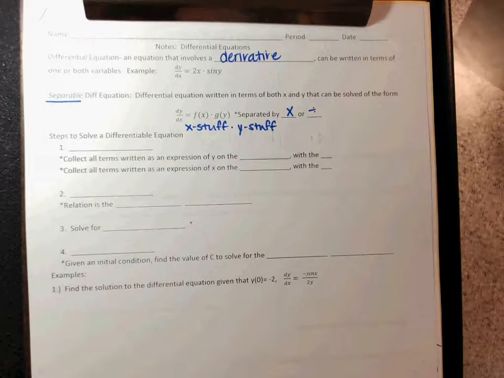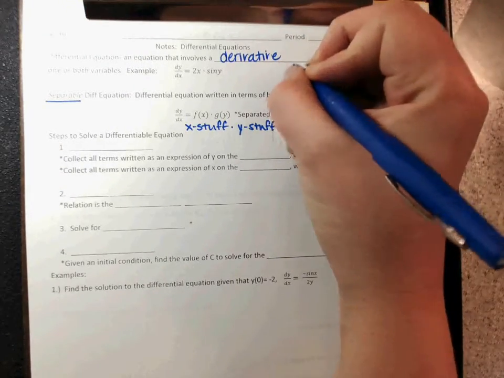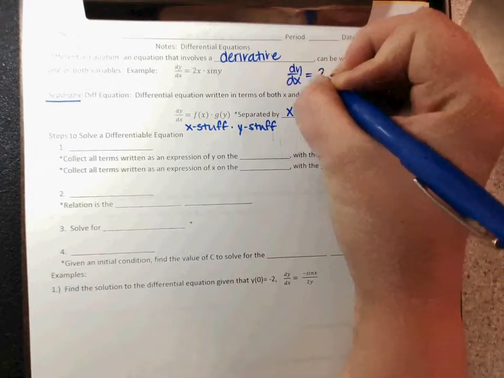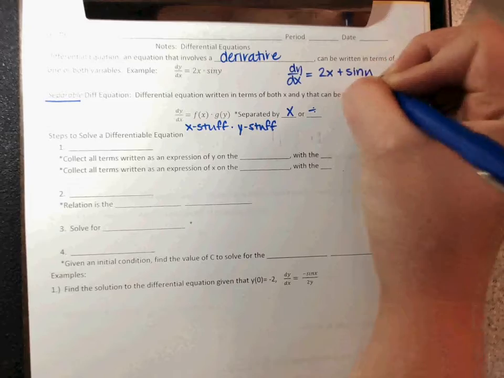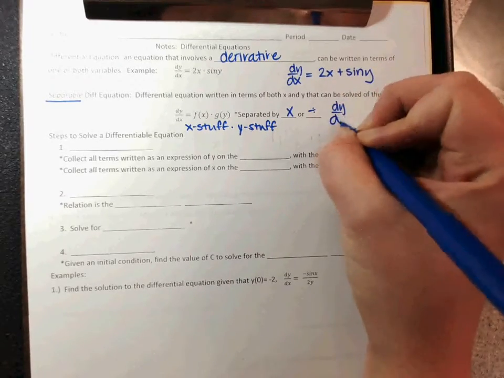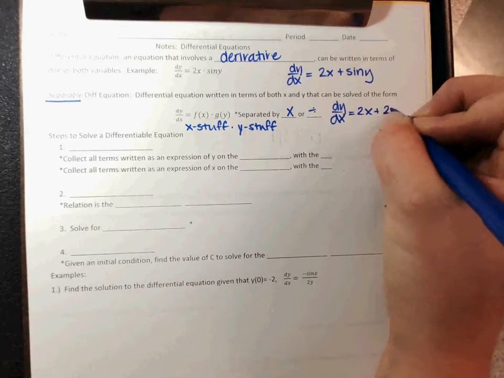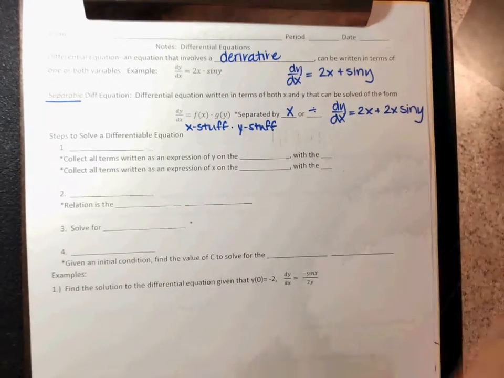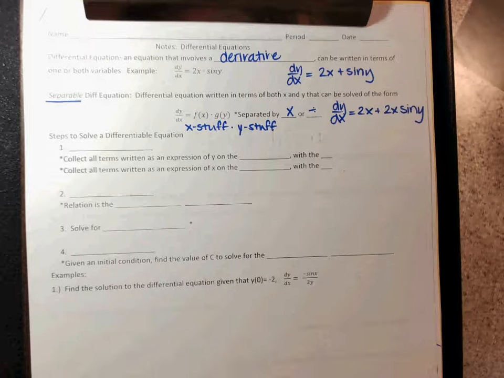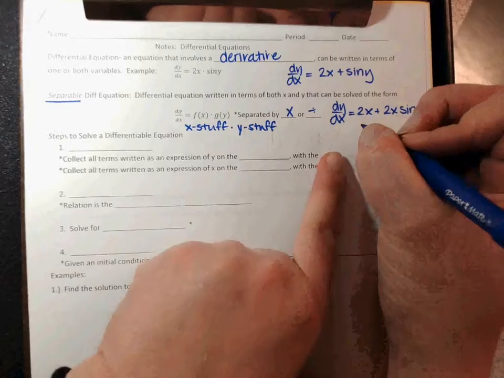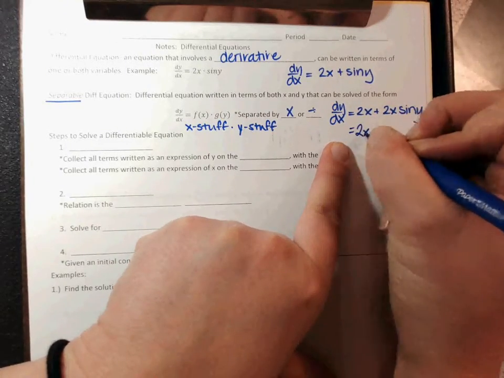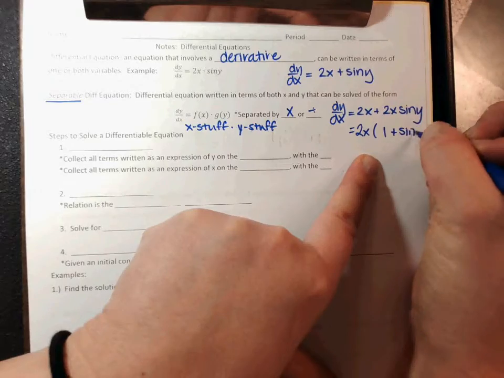Here's what I mean by that. I want you to write down two equations. First one is going to be this. And second one is going to be this. One of those two equations is separable. The other is not. Which one is separable? The second one. Here's why. What can I take out of both of the terms on this one? 2x. So now look how it's written: 2x times (1 plus sine y).